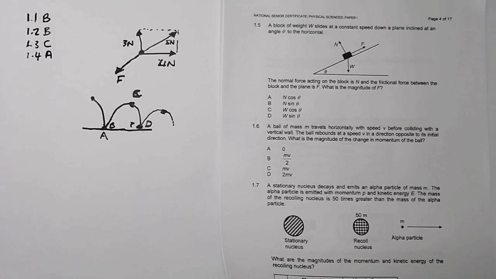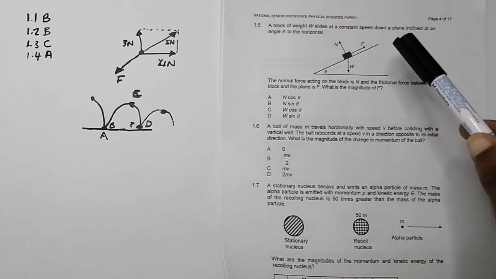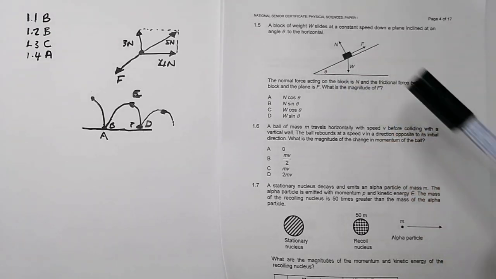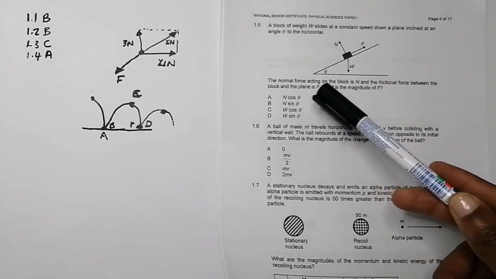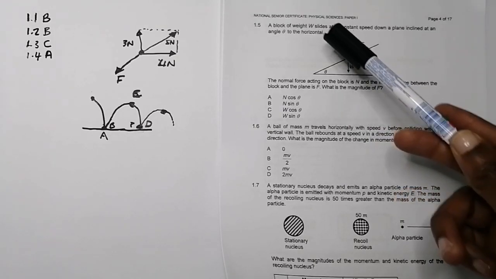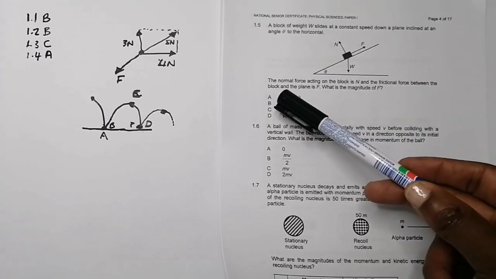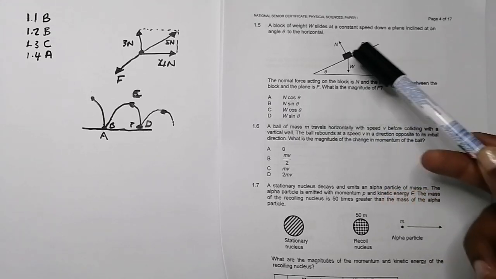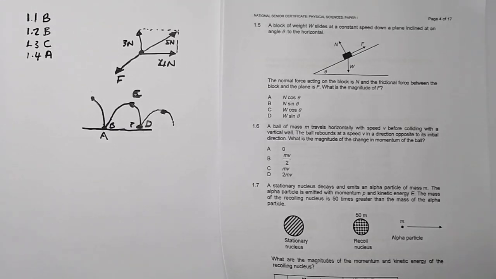All right, so 1.5 simply says a block of weight W slides at a constant speed. Remember, they're telling us constant speed down a plane inclined at an angle theta to the horizontal, right? So remember, this guy is sliding down. Now they say the normal force acting on the block is N, so that's our normal force over there. And the magnitude of the frictional force between the block and the plane is F, so there's our friction. Of course, this is sliding down. Friction is opposing motion. So as a result, we know that friction would be up the incline, right?